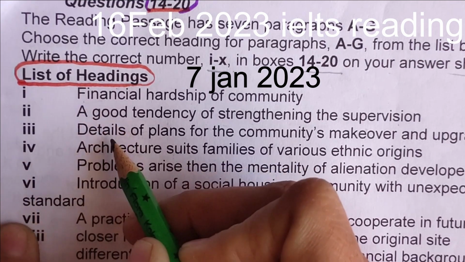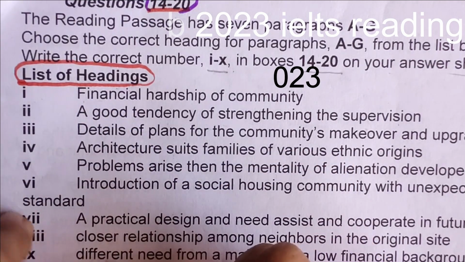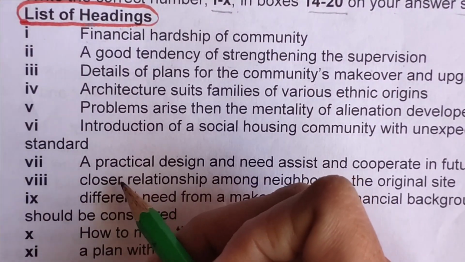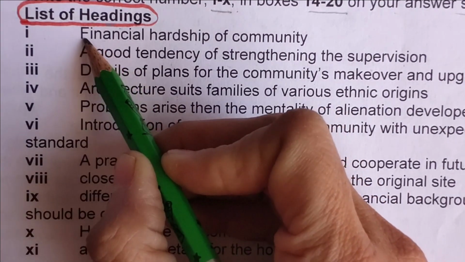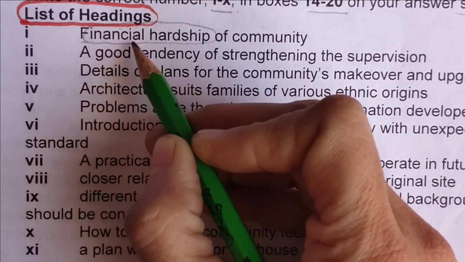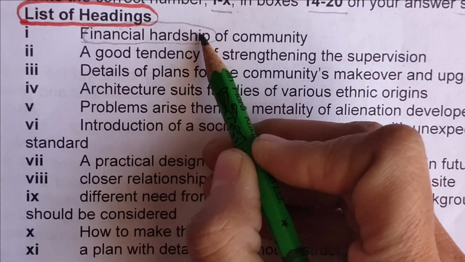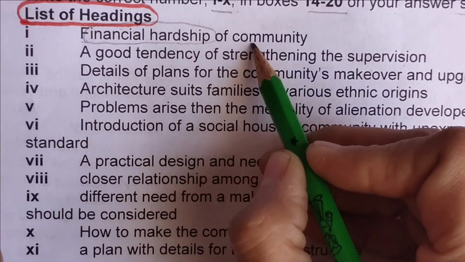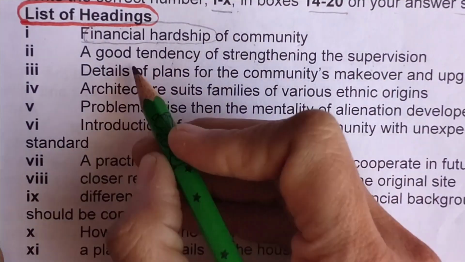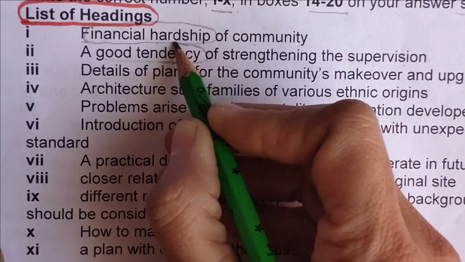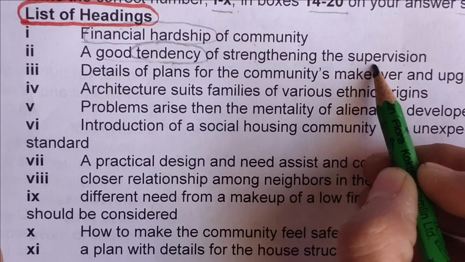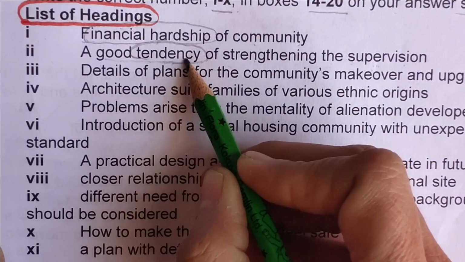So how to do list of headings? First you have to read all the headings, then we will go to the paragraph, and then we will match with each paragraph. Financial hardship. So wherever it is about financial funding, budget, difficulty in budgets, and all relating to the community, that would be the answer. A good tendency of strengthening the supervision, a good beginning, or you can say strengthening of supervision, wherever it is given, we can find this answer.